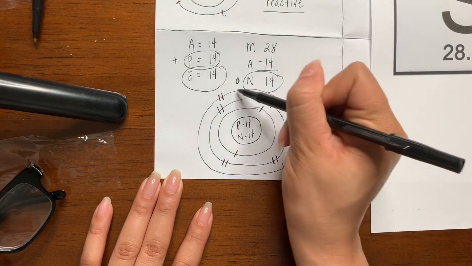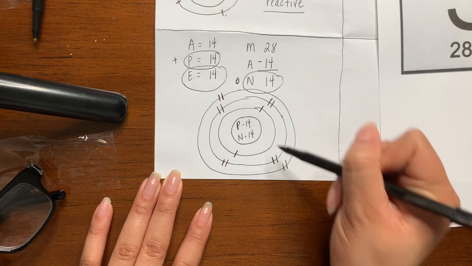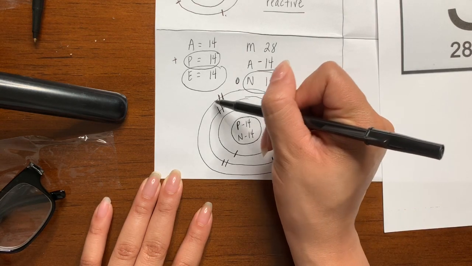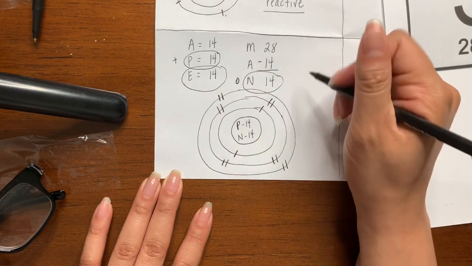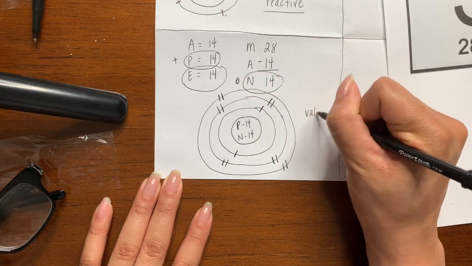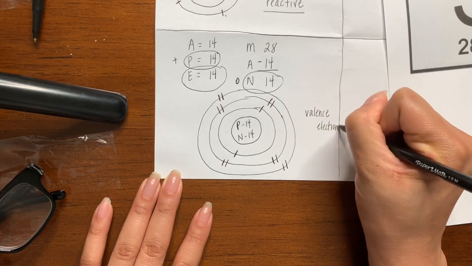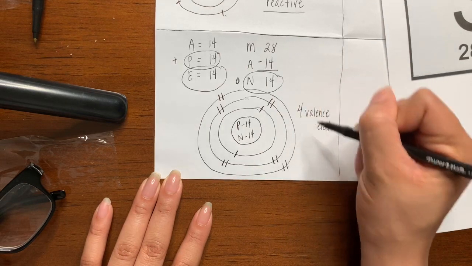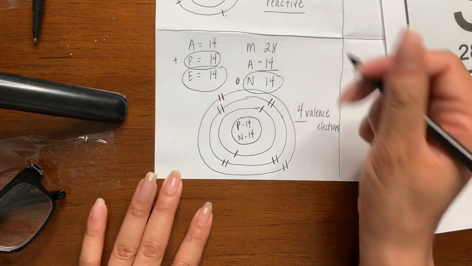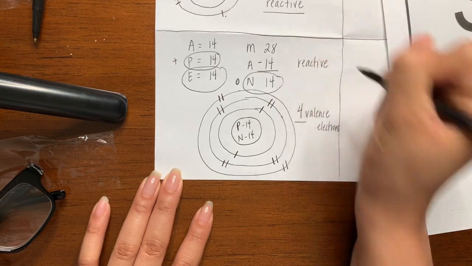Because this is the last ring that we drew, we can see the last electrons that we drew are on the outside ring. These are special. They are called valence electrons. And we have 1, 2, 3, 4 of them, which makes silicon reactive.